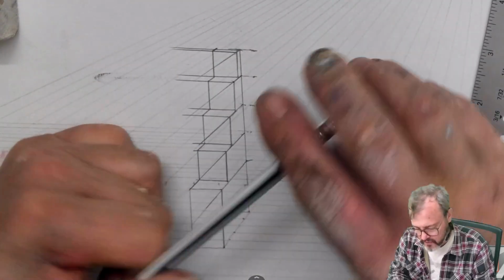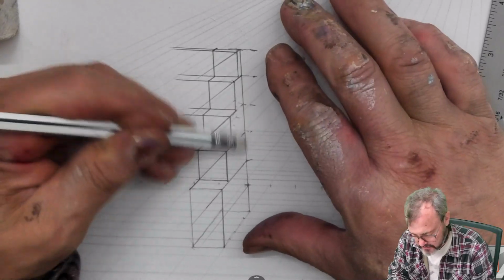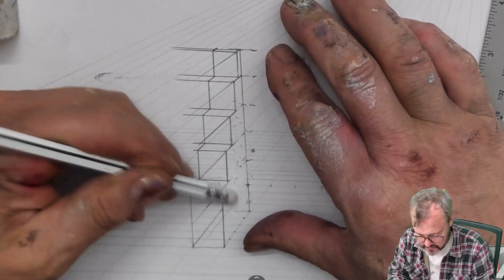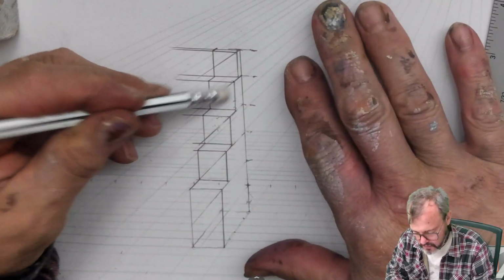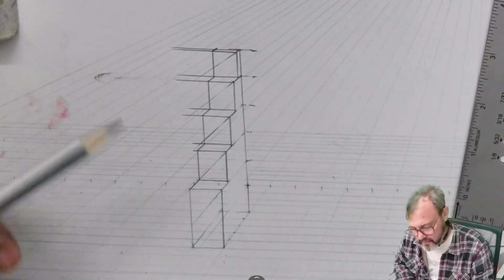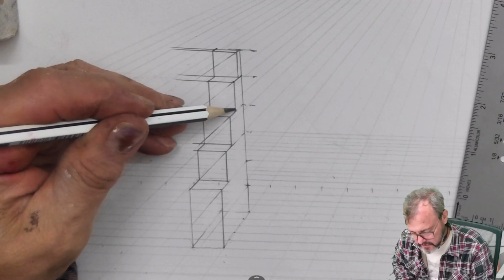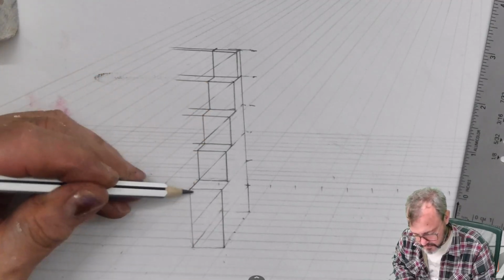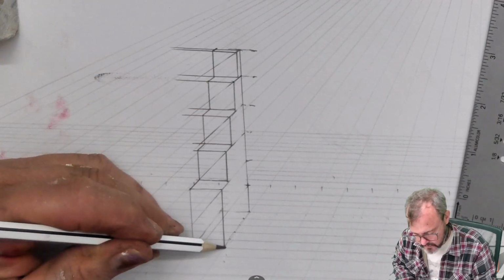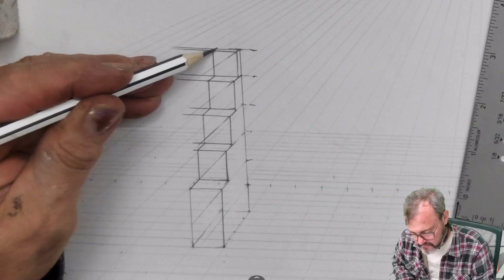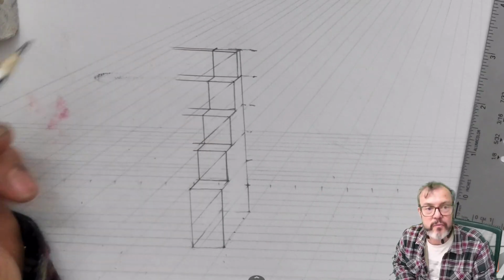And what I hope you'll appreciate is that the devices of the grid and the vanishing point allowed us to account for all these extremely foreshortened distances, and to draw this fairly accurately using only one ruler.